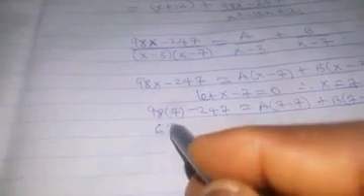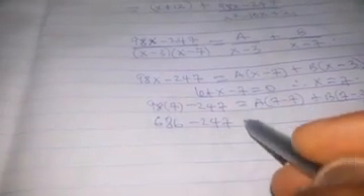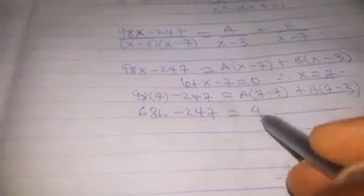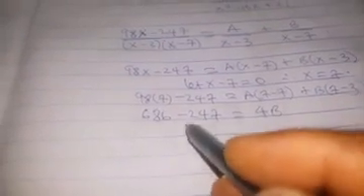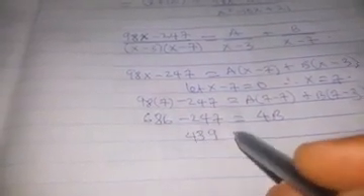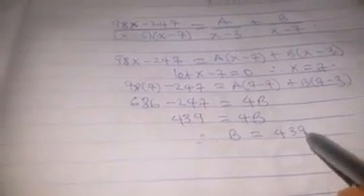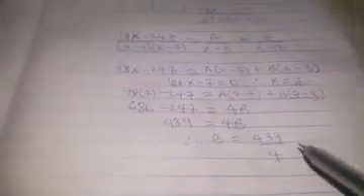That means 686 minus 247 equal to, this is 0, 7 minus 3 is 4, so you have 4b. So subtracting, we get 439 equal to 4b. So here we get our b to be equal to 439 over 4.